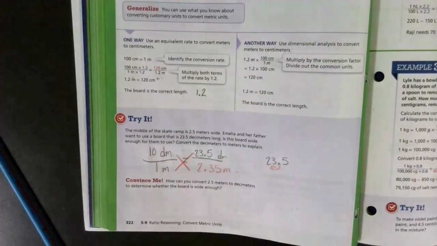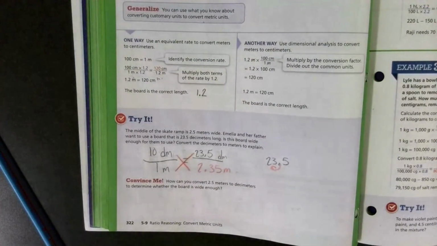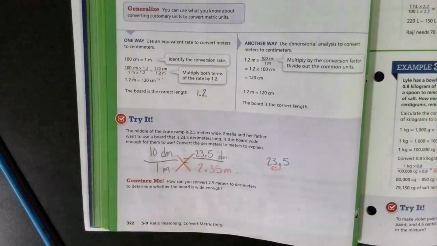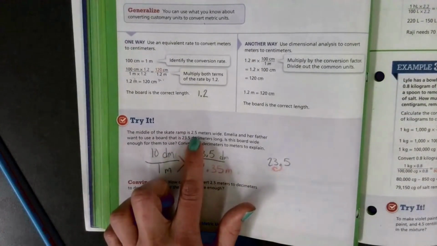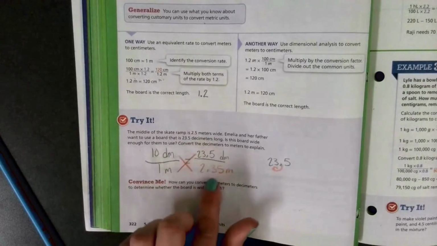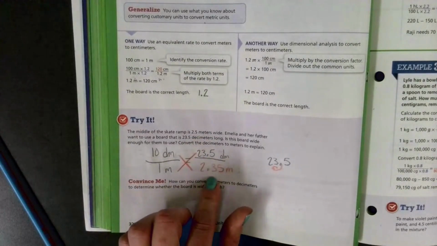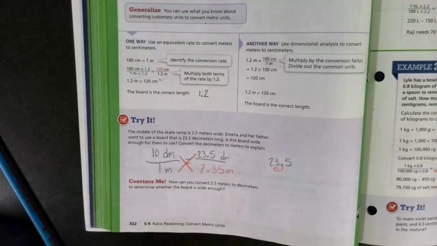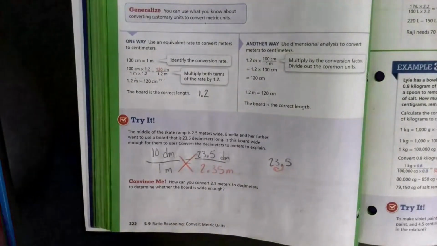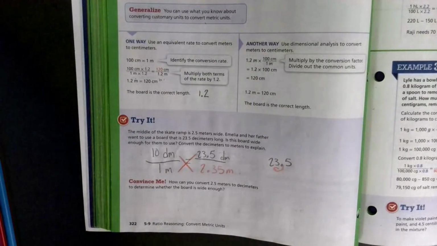So if we look, we can see if it is long enough or not. How long did it need to be? It needed to be 2 5/10 meters long. It is only 2 35 hundredths meters long, so it is not long enough. All right, the beginning of the lesson was pretty long, so of course we are going to check out some more of those memes you made.